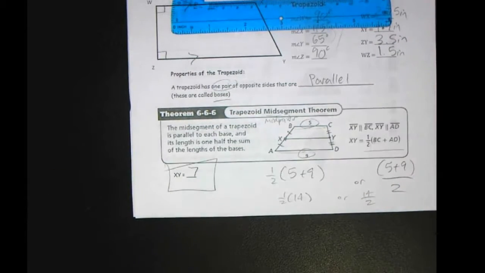That's it. So again, if you have the parallel bases, you can find the mid-segment by finding the average of those two sides. You add them up and divide by 2. Okay, and that'll help you do it on the assignment when you get there.